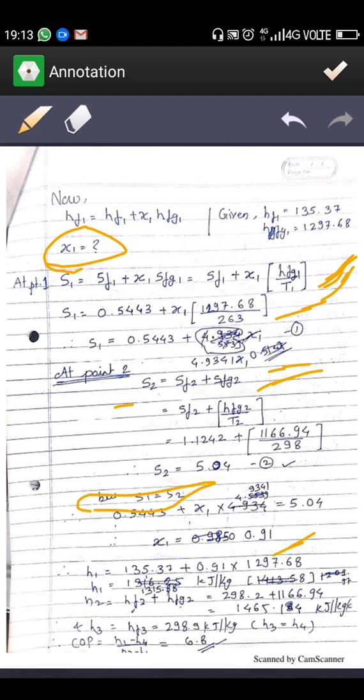Then this dryness fraction should be below 1. Your dryness fraction should be 0.7 to 0.99. In that region your dryness fraction should come. Then putting the value of dryness fraction in the H1 and H2 formula, we are getting these values here.